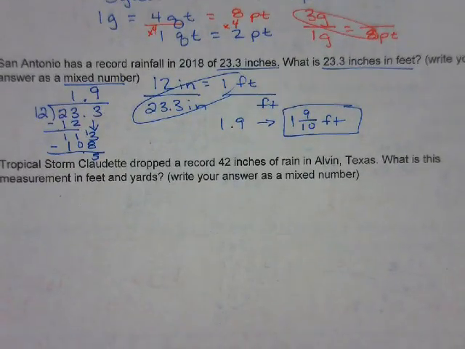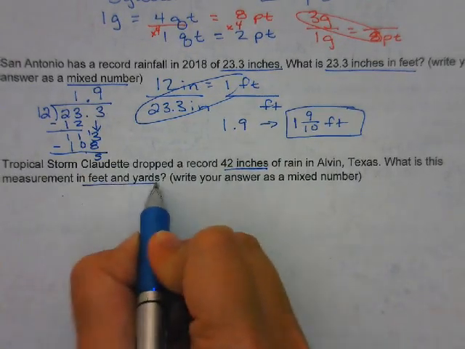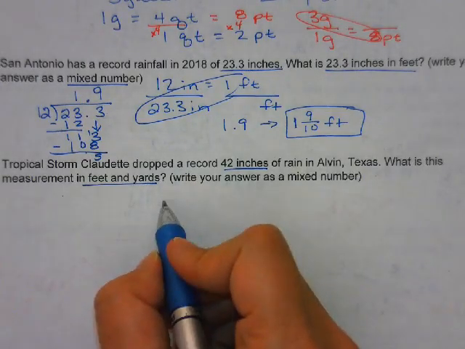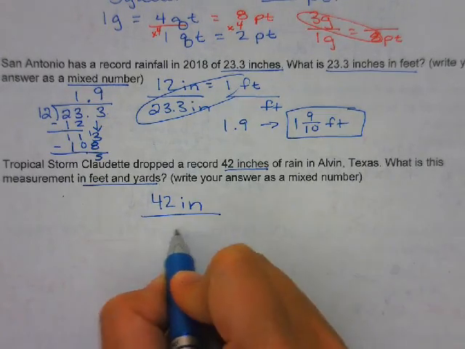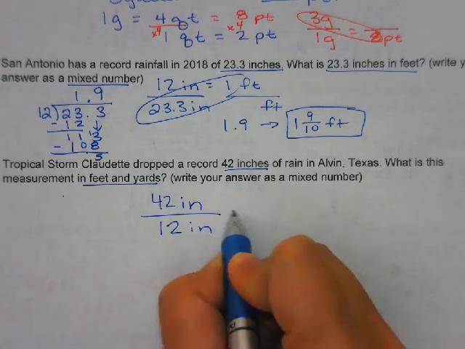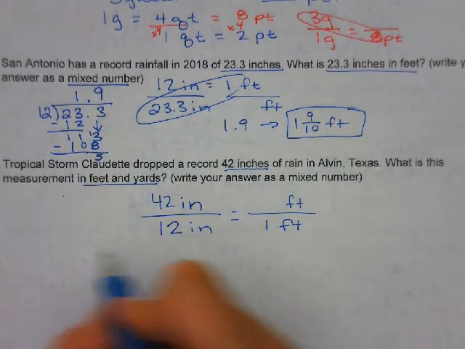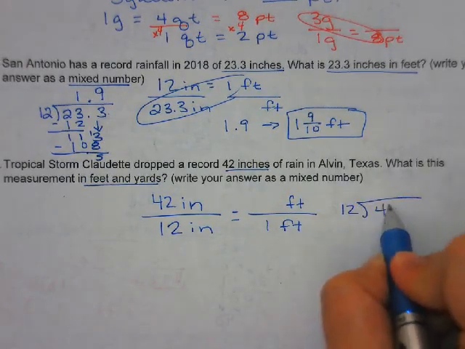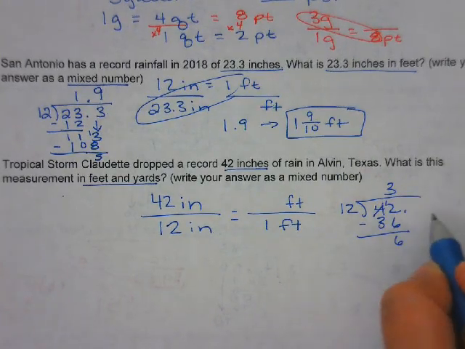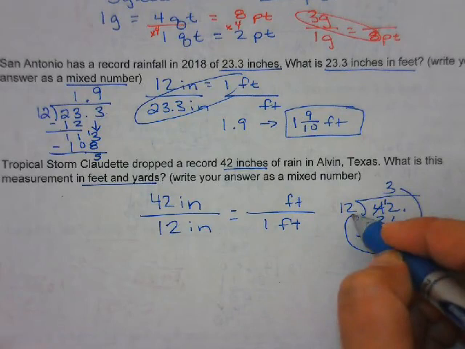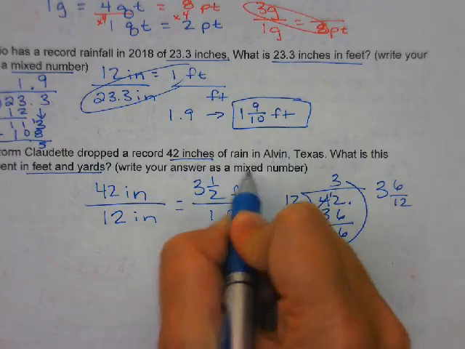Then we have Tropical Storm Claudette dropped 42 inches in Alvin, Texas. What is this in feet and in yards? Okay, so we just talked about feet. So if I have 42 inches, I know 12 inches is 1 foot. So I need to divide 12 into 42. It's 3 times, that's 36. And I can actually, so 3 and 6/12, which I know is 3 and 1/2 feet.